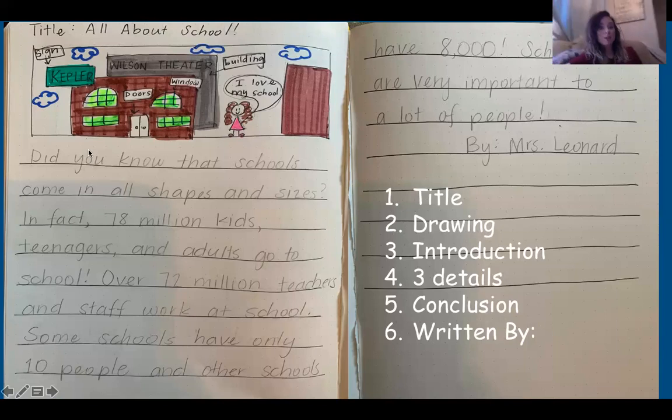Whoa, that's a lot of writing. This says all about school. Oh, there's even a little exclamation mark there. Did you know that schools come in all shapes and sizes? In fact, 78 million kids, teenagers, and adults go to school. Over 72 million teachers and staff work at school. Some schools have only 10 people and other schools have 8,000. Schools are very important to a lot of people. By Mrs. Leonard. Yep, that's by me.